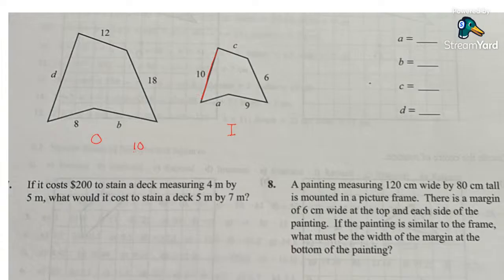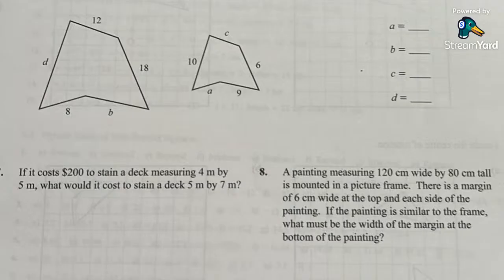Let's make an equation over D. Okay, equal to, on top we have C over 12. We cannot combine these two yet because 10 over D is equal to C over 12. We cannot find any value here yet. We have two unknowns. Here we go. Whoops. What happened?